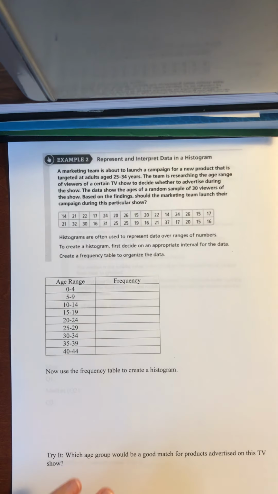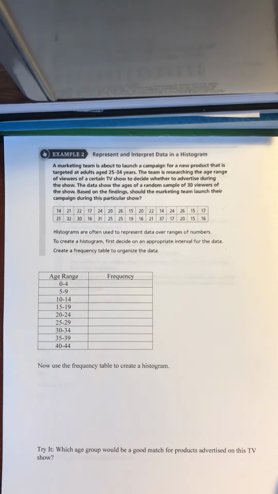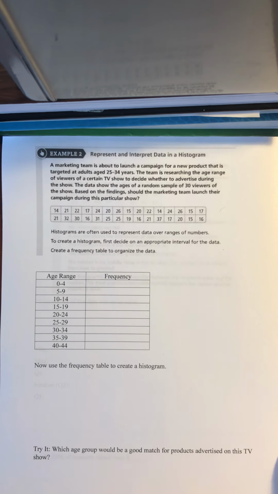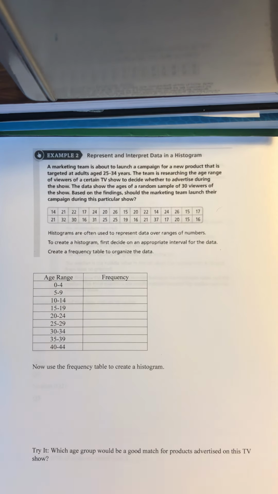Okay, next. Example 2. Represent and interpret data in a histogram. The marketing team is about to launch a campaign for a new product that is targeted at adults aged 25 to 34 years.